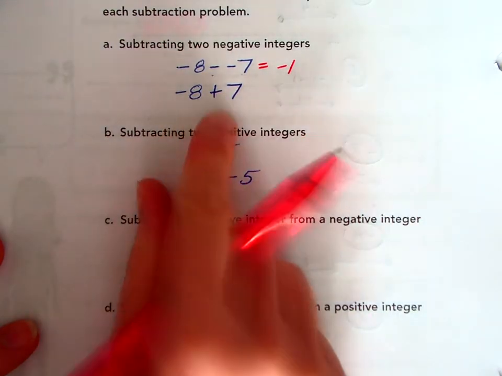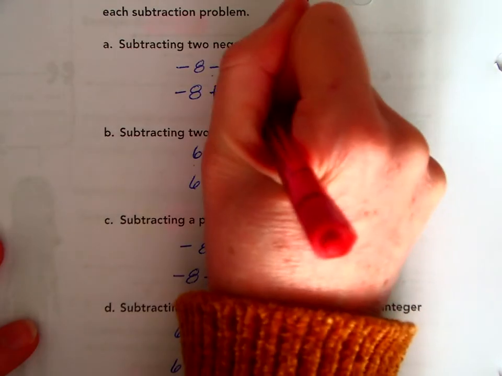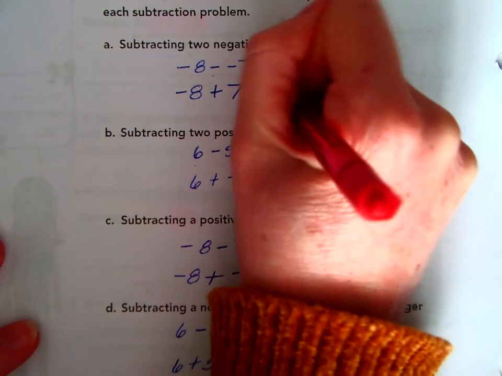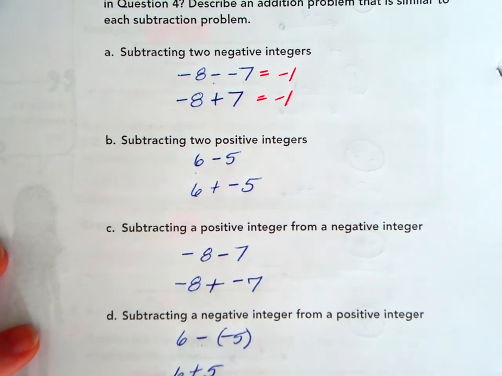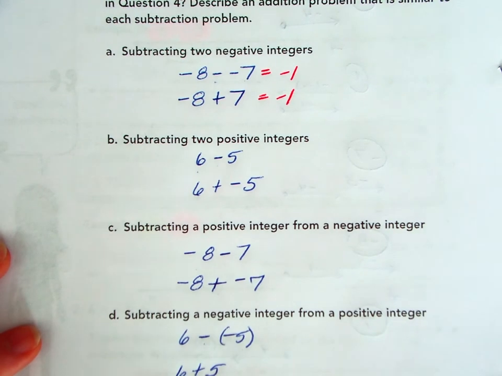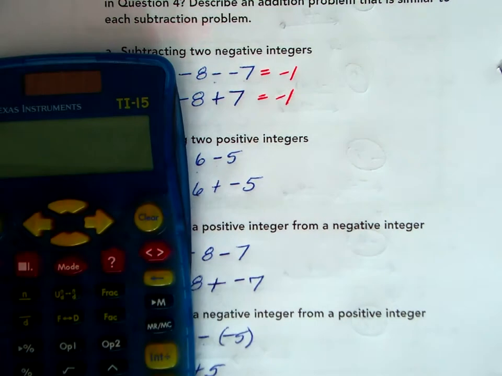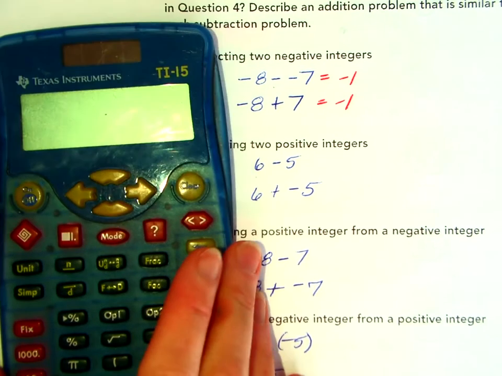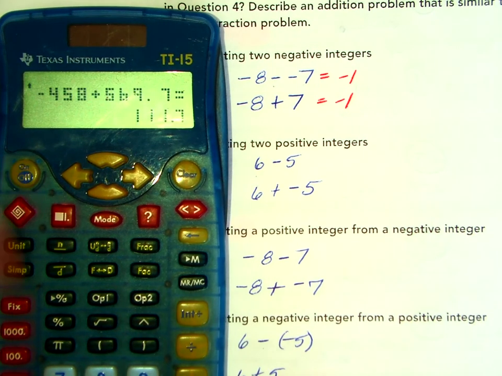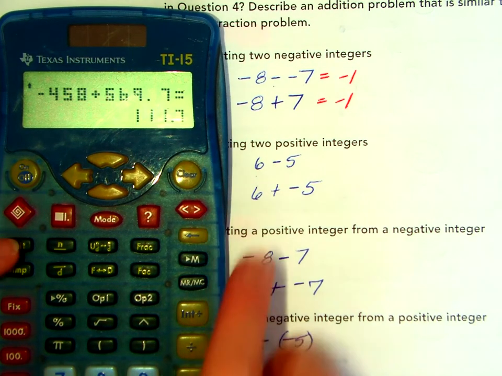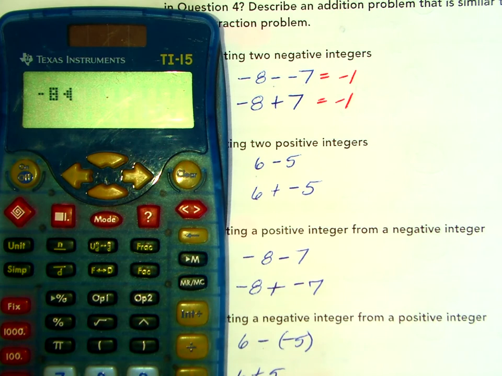What's negative 8 plus 7? Negative 1. Let's check it on the calculator to verify our solution. Negative 8 subtract a negative 7 is negative 1.